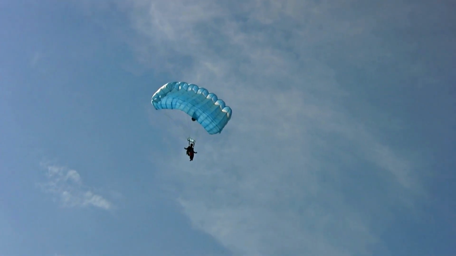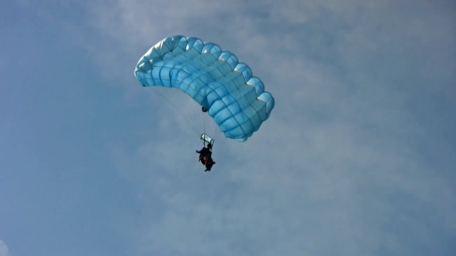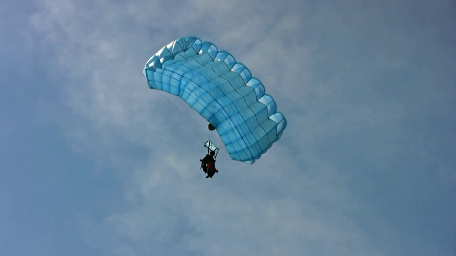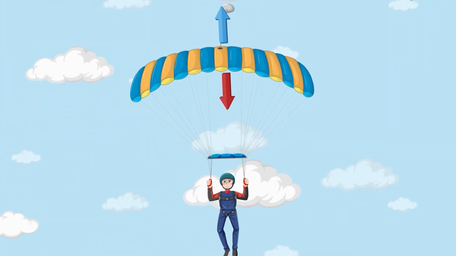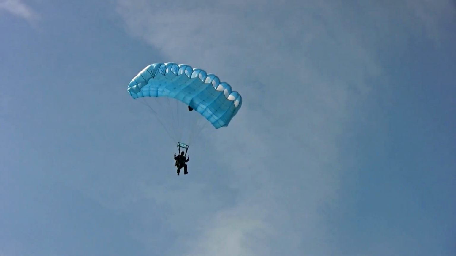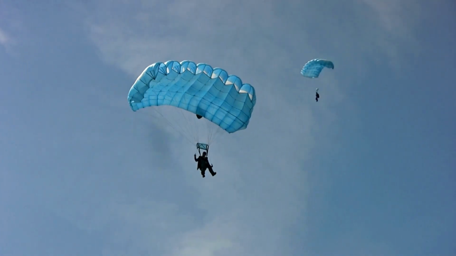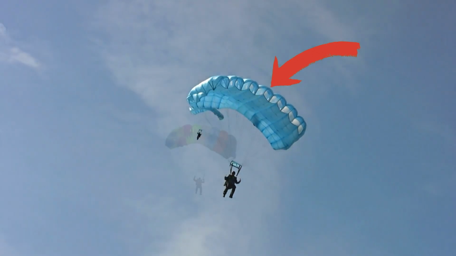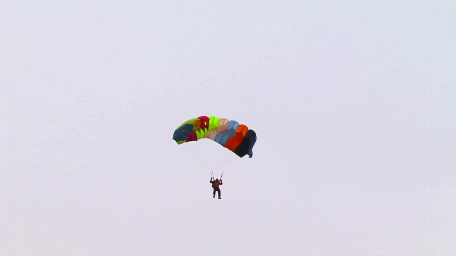Generally speaking, the square elliptical sport parachutes that are used today are modeled after an airfoil that, when inflated, produces an aerodynamic force. The wing shape of the parachute causes the air to move more quickly across the top of the parachute than it moves across the bottom.